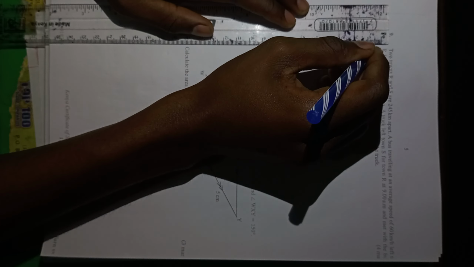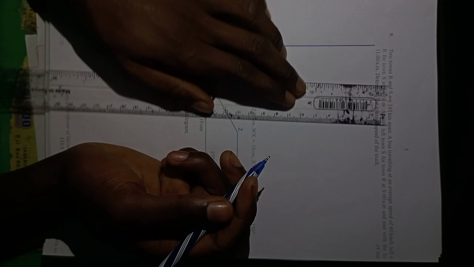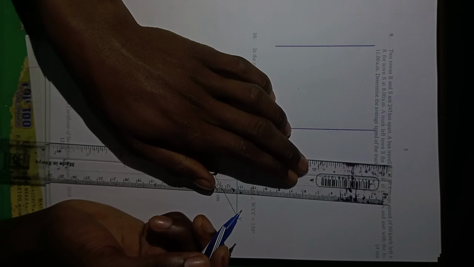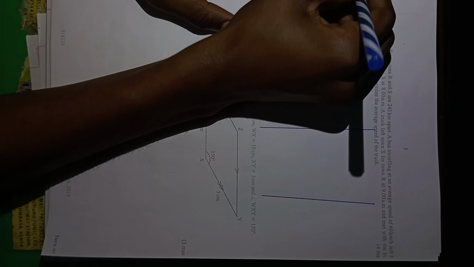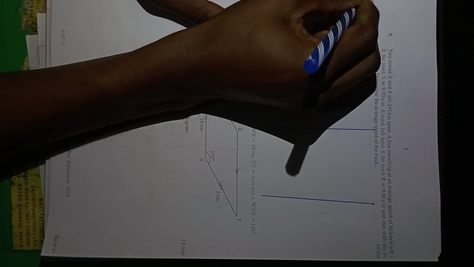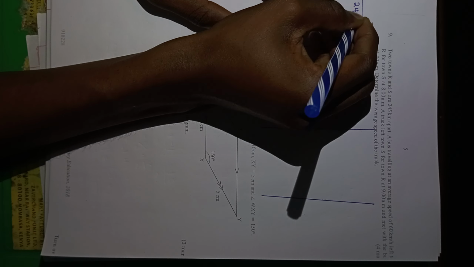So, for this case, we are going to have a sketch of the towns, and they are 245 kilometers apart as per the question. Let us have a sketch. We can just have a straight short line here, and at one end we indicate town R, then at the other end we indicate town S. The distance between these two towns is 245 kilometers apart.